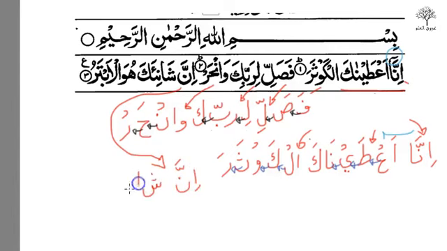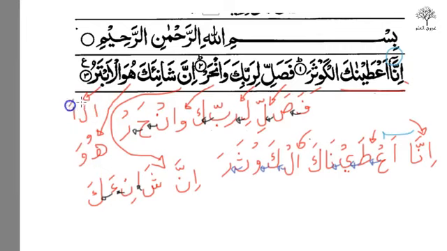Okay, and again, you can write these down as well. It's a good way to learn them. Have a go, try to pronounce them yourself first of all, and then we'll read it all together. إِنَّ شَانِئَكَ هُوَ الْأَبْتَرُ.